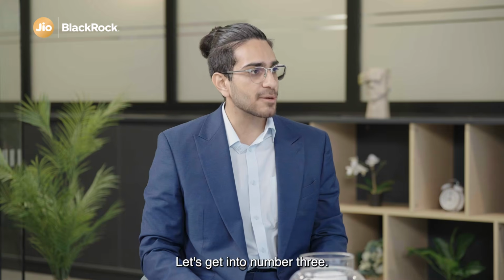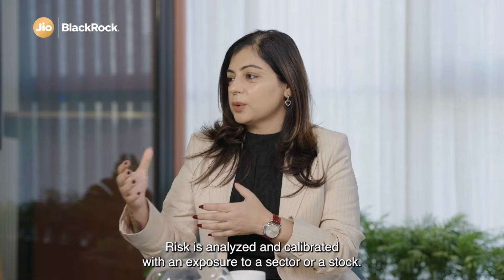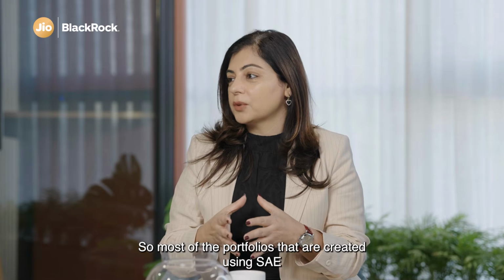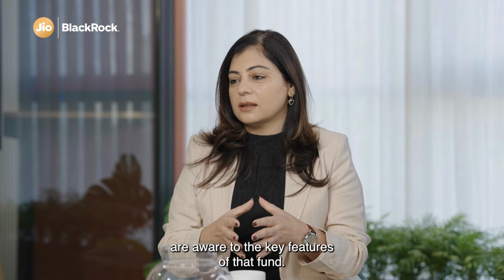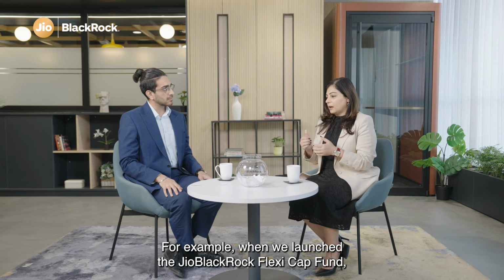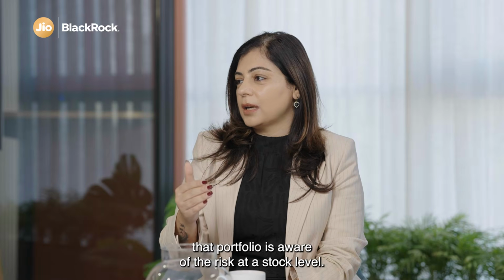1 and 2. Let's get into number 3, Komal. I'll bring the third point. Risk is analyzed and calibrated with an exposure to a sector or a stock. Most of the portfolios that are created using SAE are aware of the key features of that fund. For example, when we launched the JioBlackRock FlexiCap fund, that portfolio is aware of the risk at a stock level.